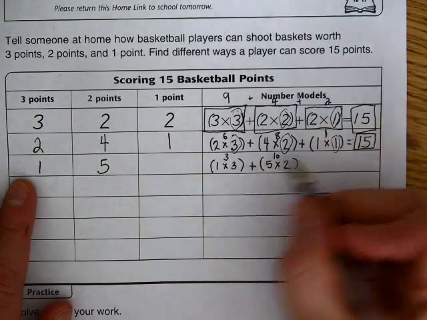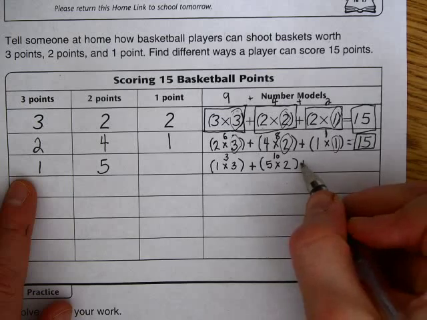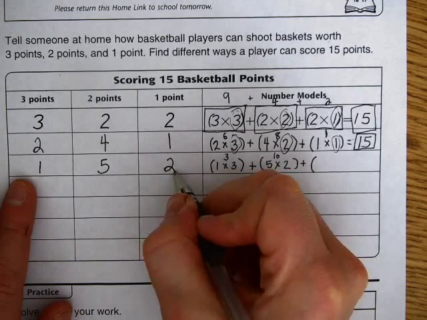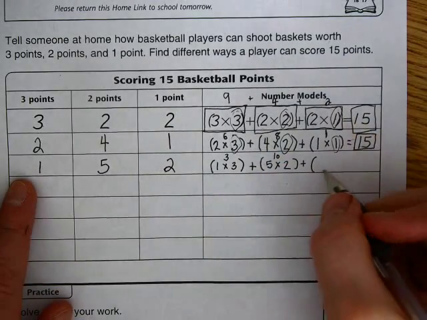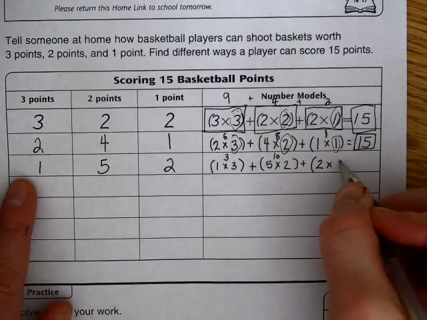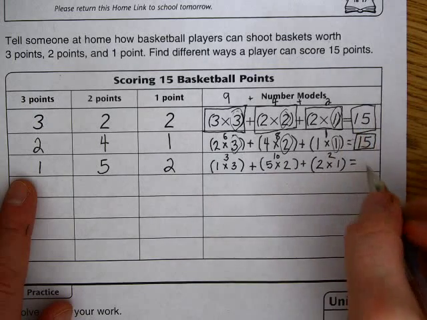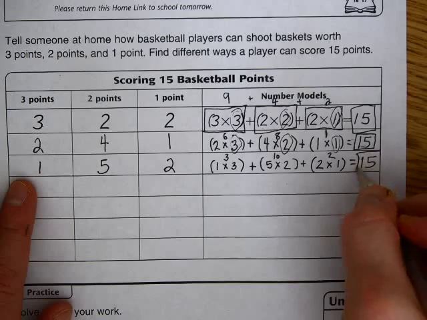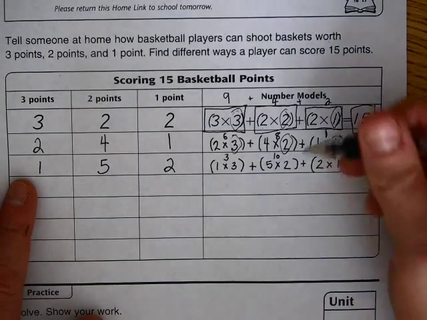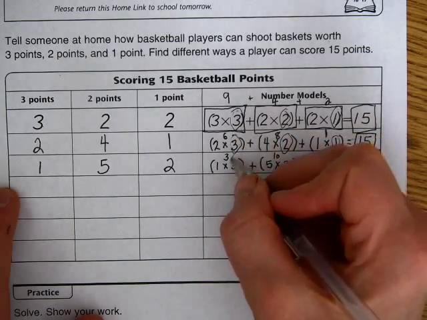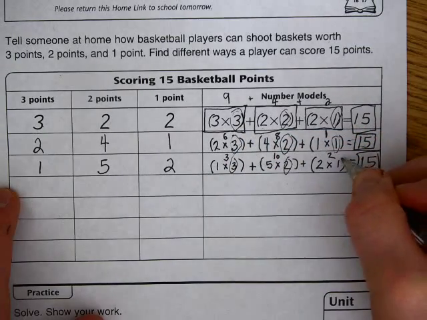And that would leave me, 10 plus 3 is 13. I know I need 2 more. That would leave me 2 1-point baskets. 2 baskets at 1 point. Okay, and that's going to equal 10 plus 3 is 13, plus 2 is 15. And that's basically what you want to do as you go down through here. Those are some other examples for you, and look, this stays the same the whole time.